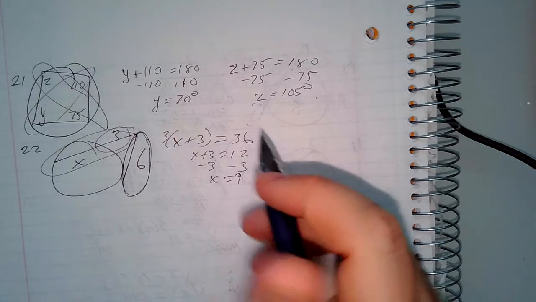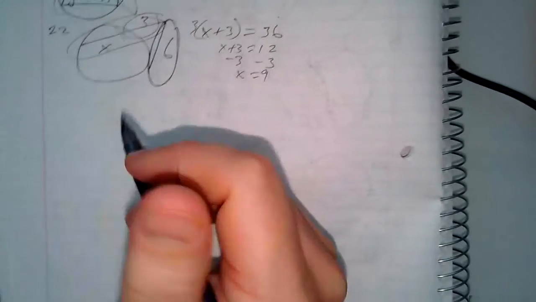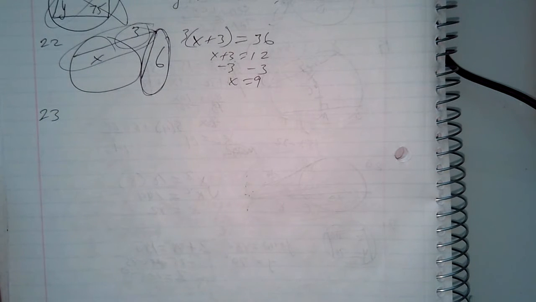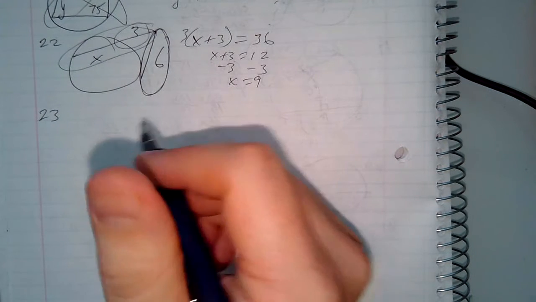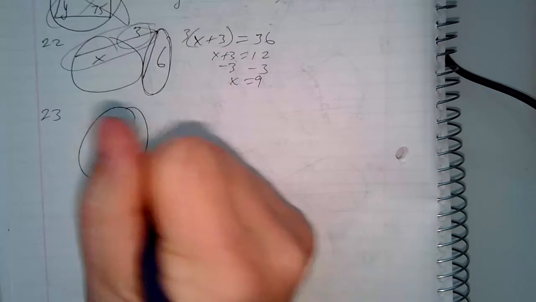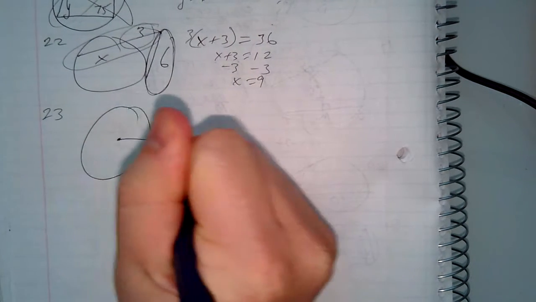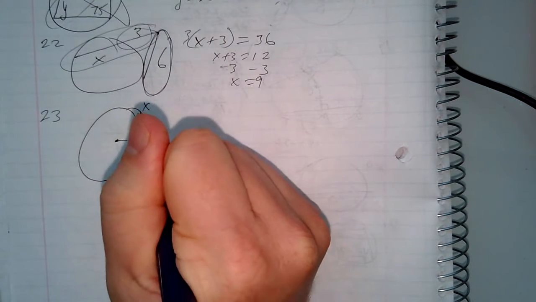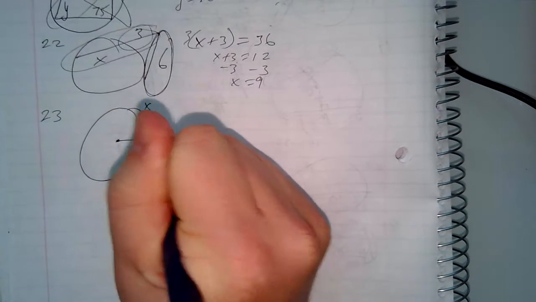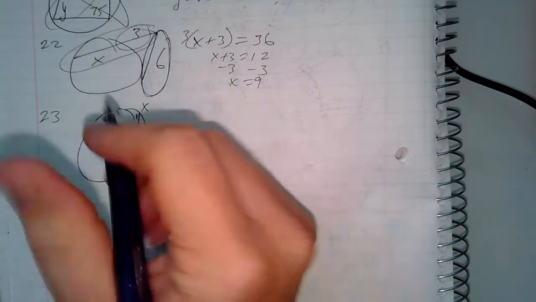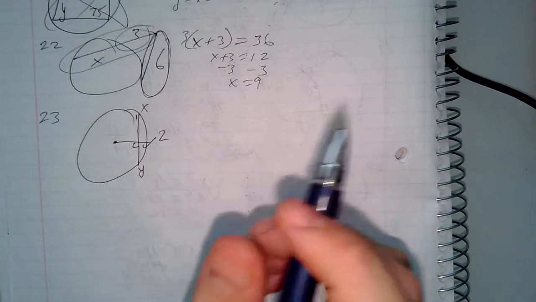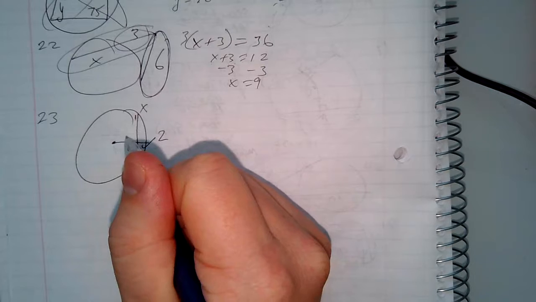Right. Number 23 says find the radius if xy is equal to 10. All right, here's the circle. We know that this is a 90-degree angle, so we know that to create a triangle here.